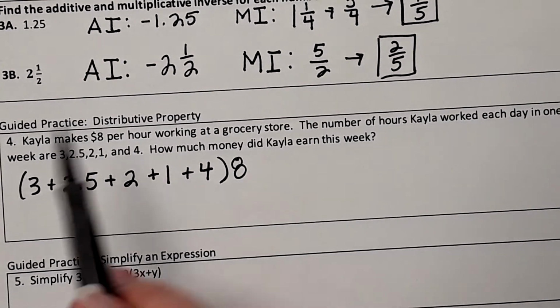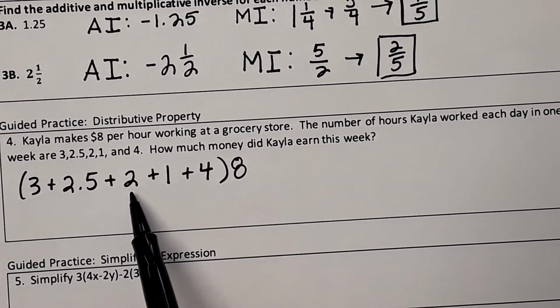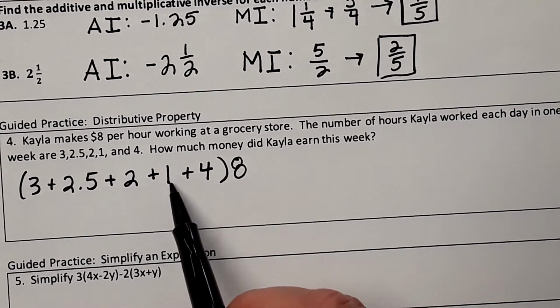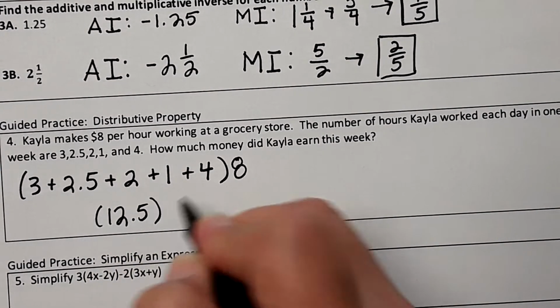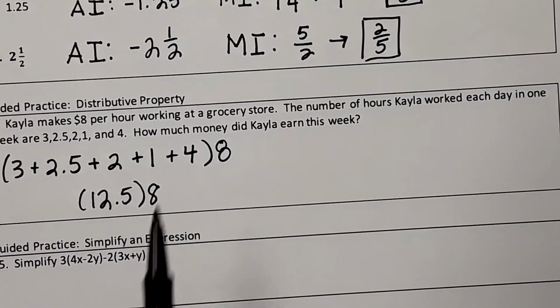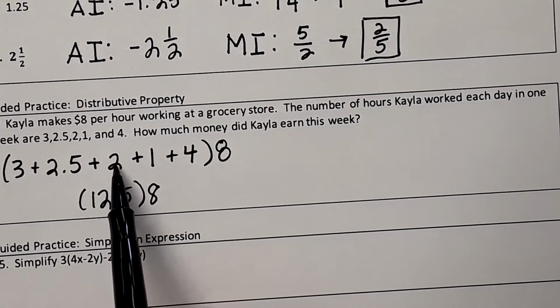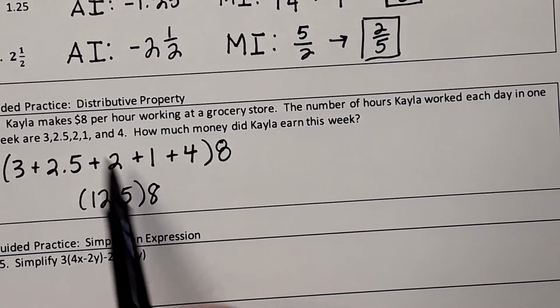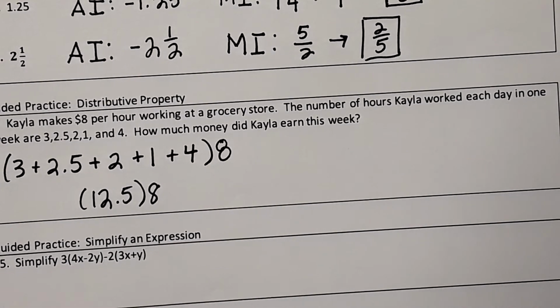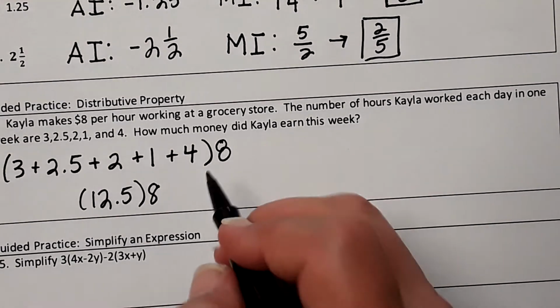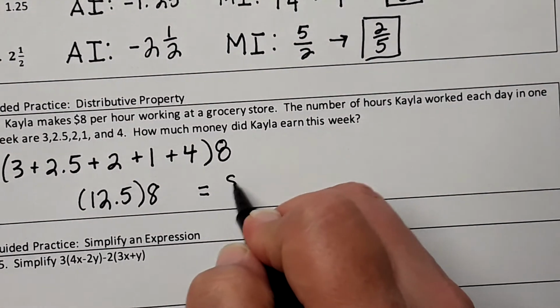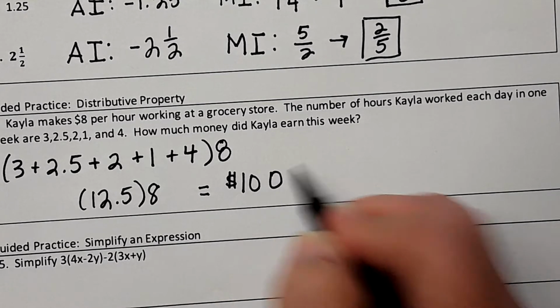And 3 plus 2 is 5. 5 plus 1 is 6. 6 plus 4 is 10. So this becomes 12.5 times 8. You guys, did you notice that when I did that, I added the 3 and the 2? That was a grouping. That's the associative property. When you change and rearrange, it's like a mixture of commutative and associative. And then what is 12.5 times 8? So Kayla made $100.